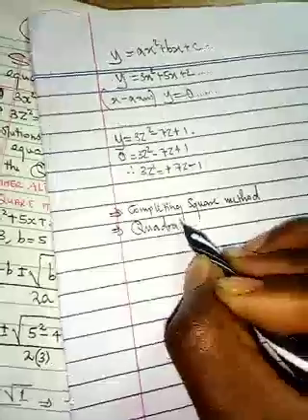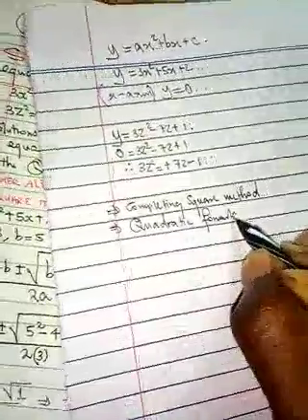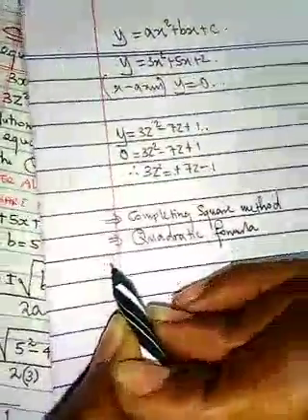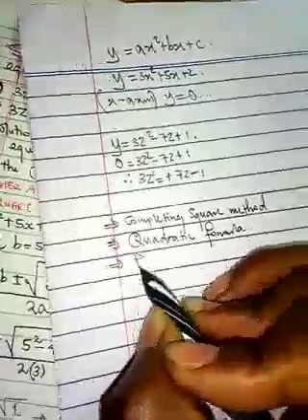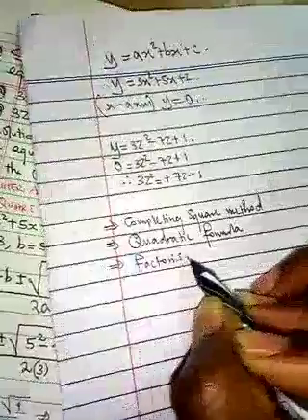Apart from the quadratic formula, there is this basic one, the factorization method.